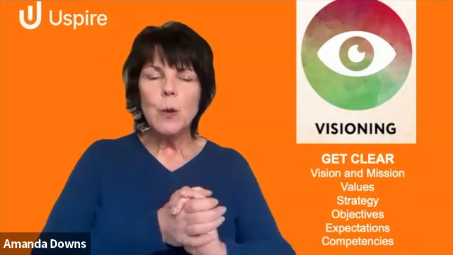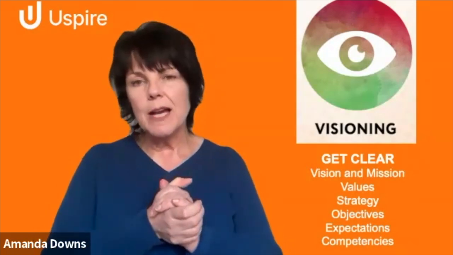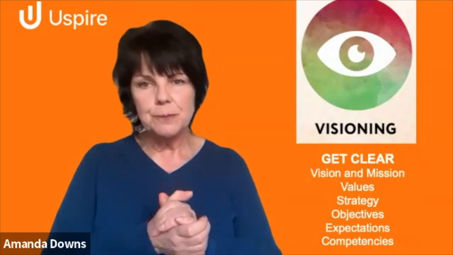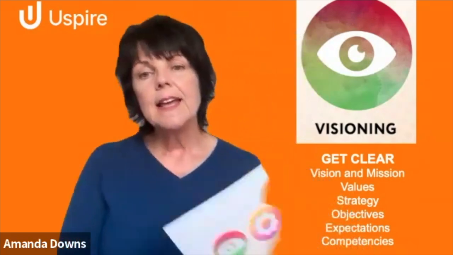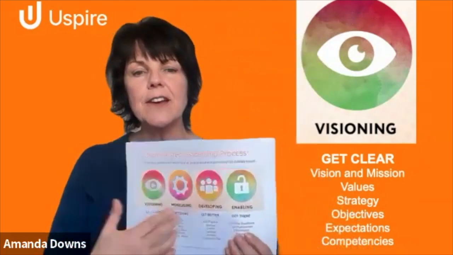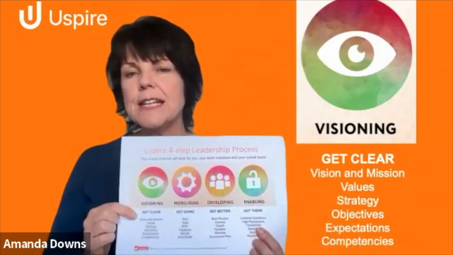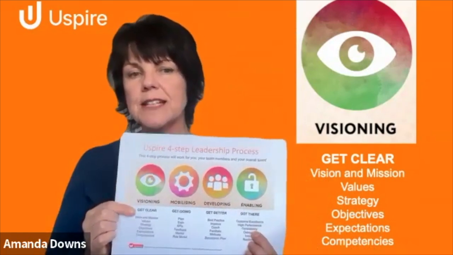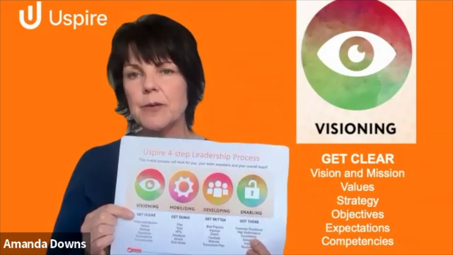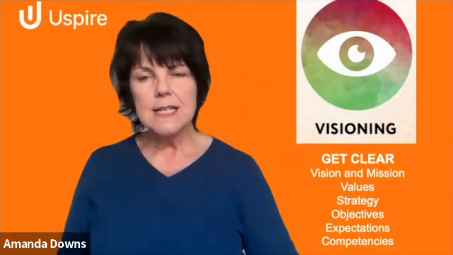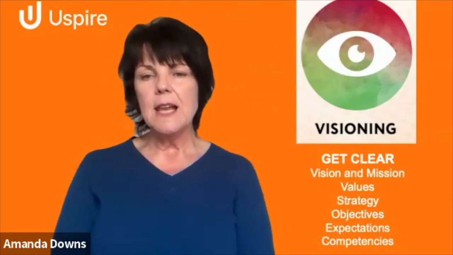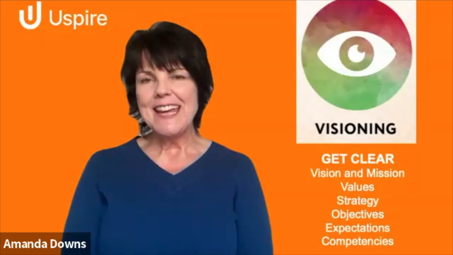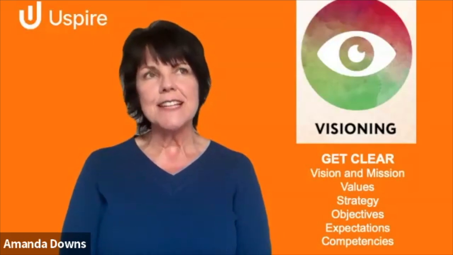I'm going to ask you a little question now before we move on to mobilizing, which is our second stage. Visioning is the get clear part of this 4-step leadership process. So you can see next to me, there are 6 elements that we've put down around get clear, that visioning section.